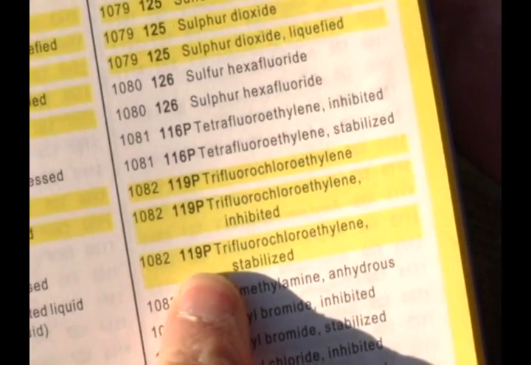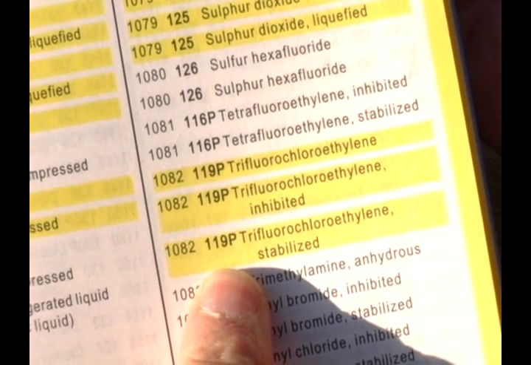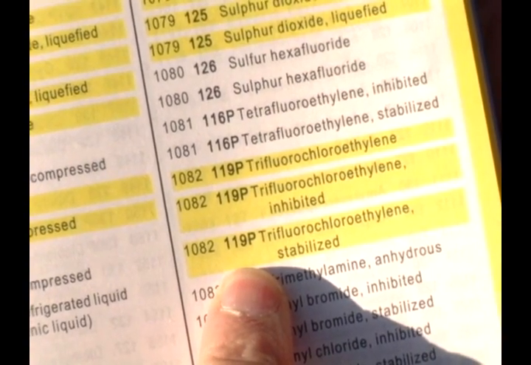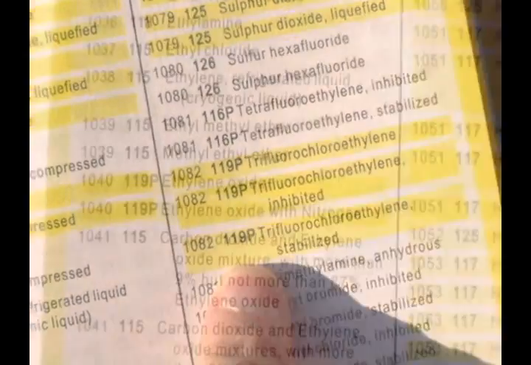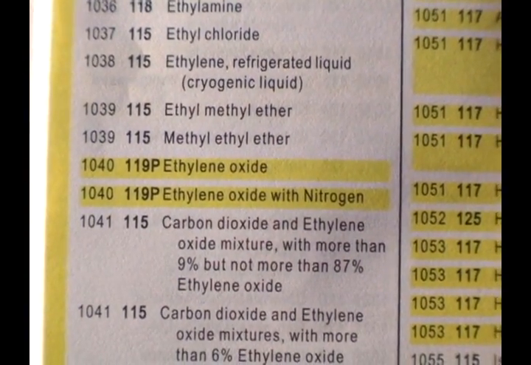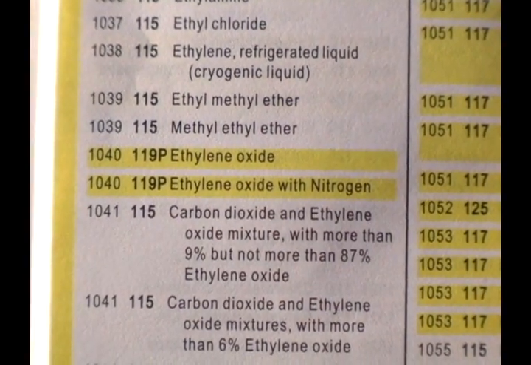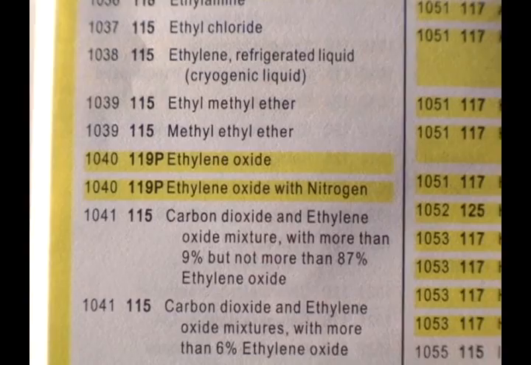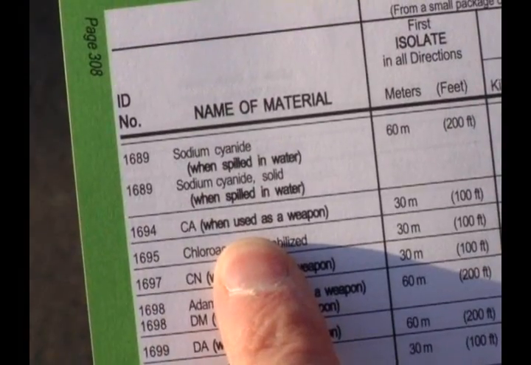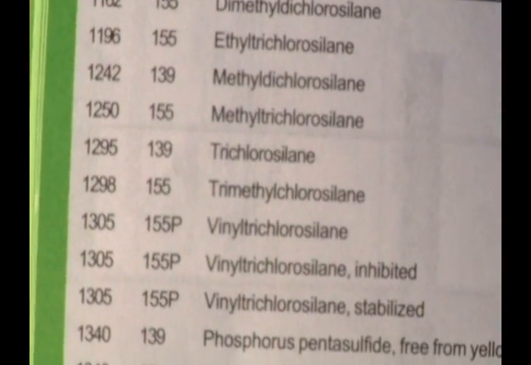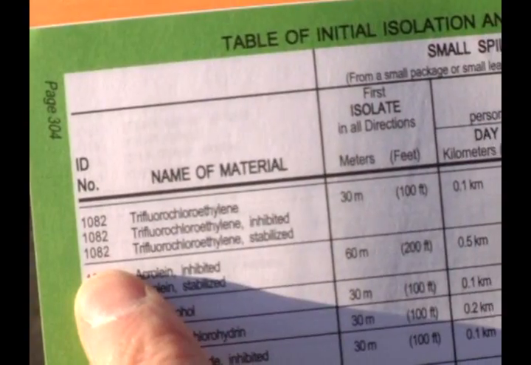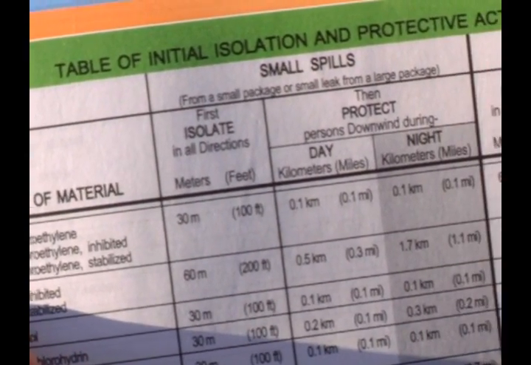If you identify a material whose guide number is followed by the letter P, it may undergo violent polymerization if it is subjected to heat or contamination. Also, if the index is highlighted in yellow or blue, it is a toxic inhalation hazard or dangerous water-reactive material. If this is the case, look for the ID number and name of the material in the table of Initial Isolation and Protective Action Distances in the green bordered pages. This section lists warfare agents, water-reactive chemicals, and toxic inhalation hazards. Then, reference the Protective Actions Guide.